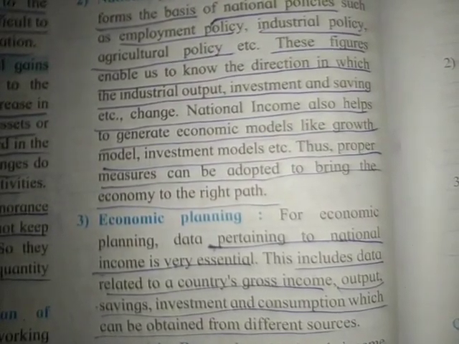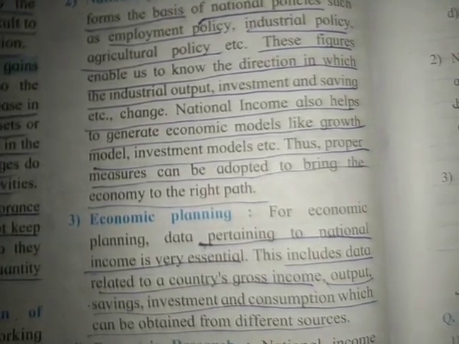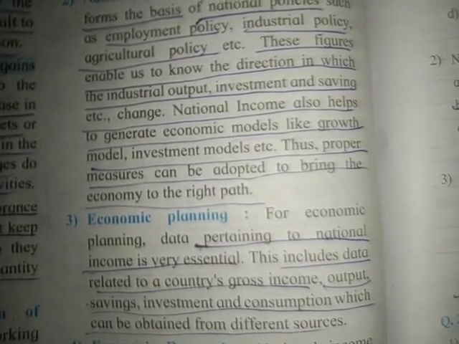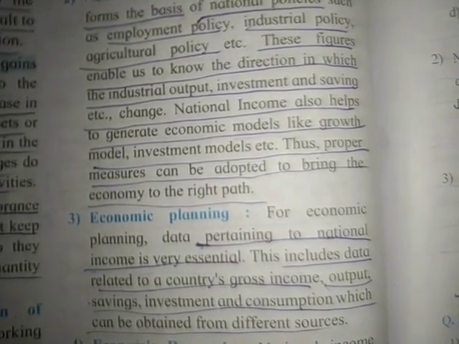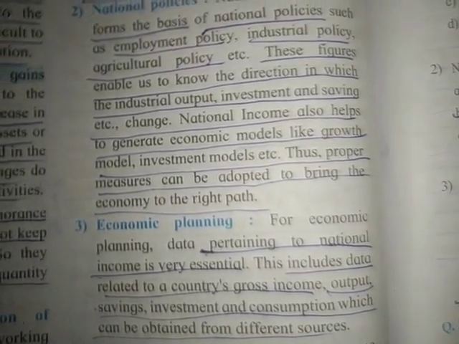Third, economic planning. For economic planning, data pertaining to national income is very essential. This includes data related to a country's gross income, output, savings, investment, and consumption, which can be obtained from different sources.